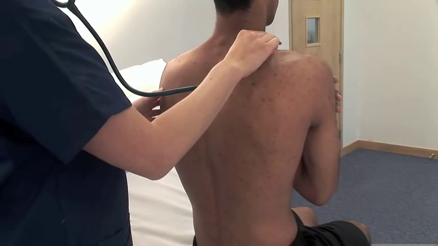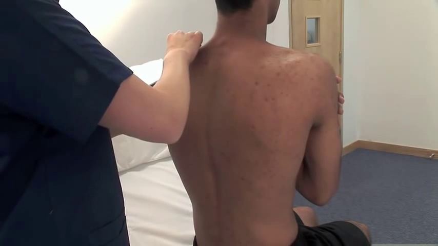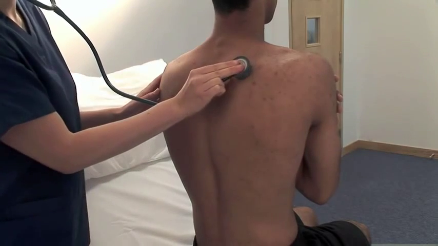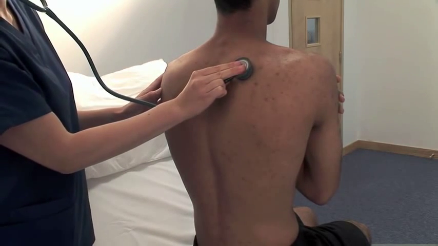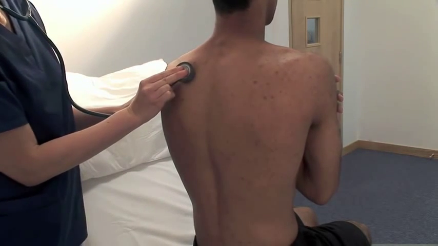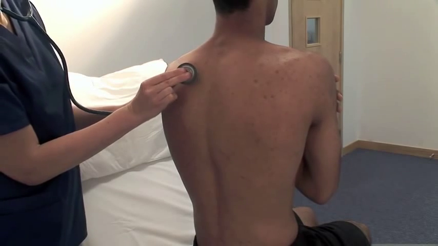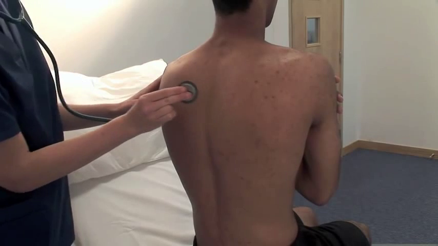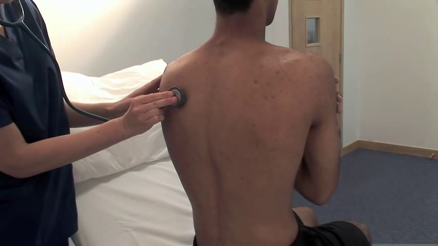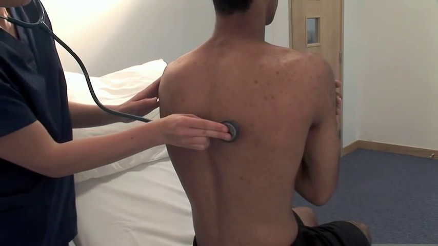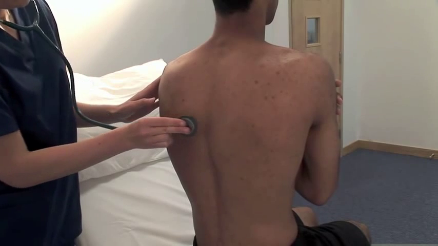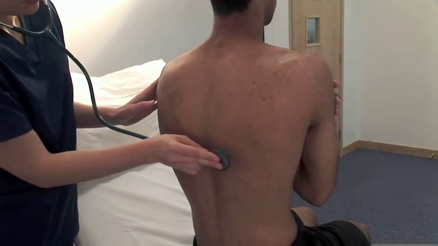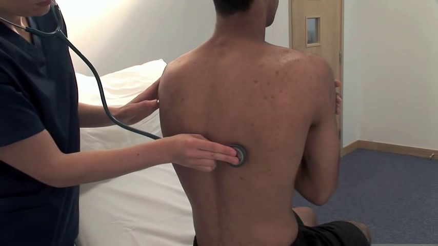We have already discussed how increased vocal resonance can demonstrate sound transmission through consolidated lung. The other added sound that you are likely to come across during normal auscultation is a pleural friction rub. This is a creaking sound similar to that produced by bending stiff leather or treading in fresh snow. It is produced when inflamed parietal and visceral pleura move over one another.